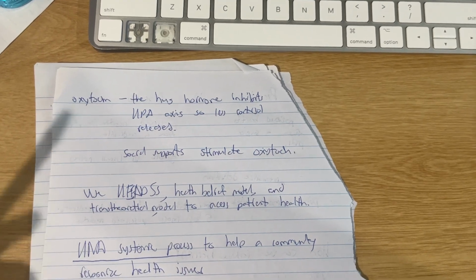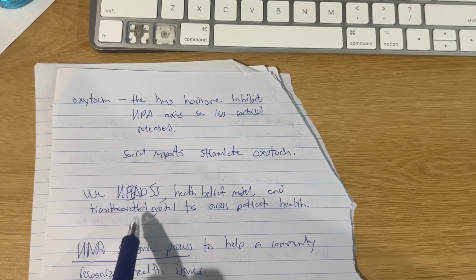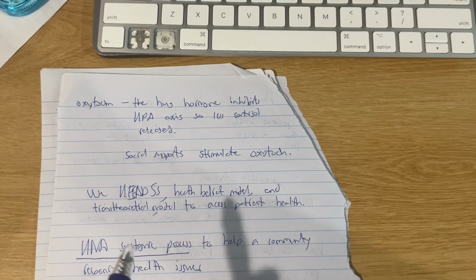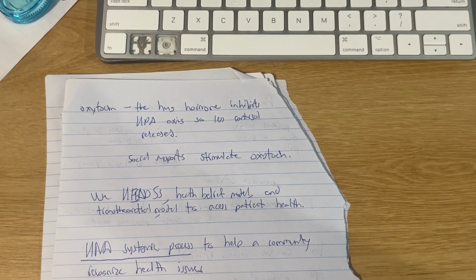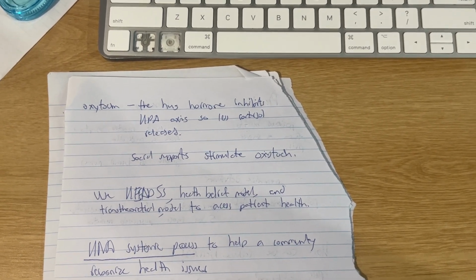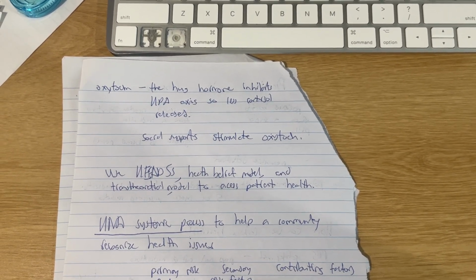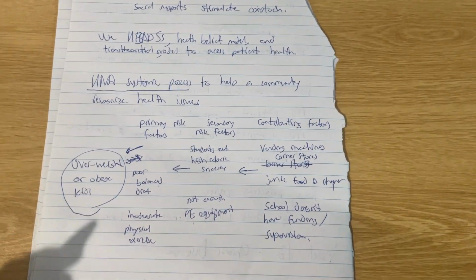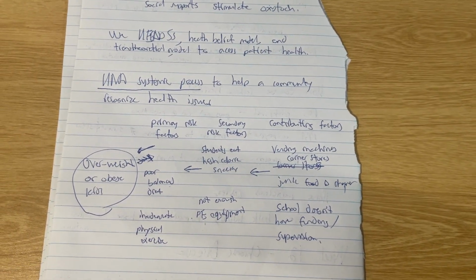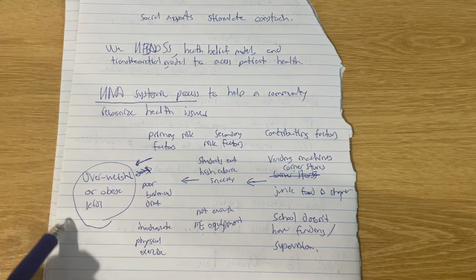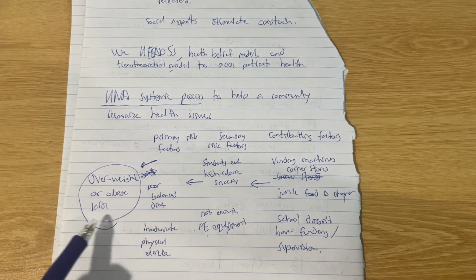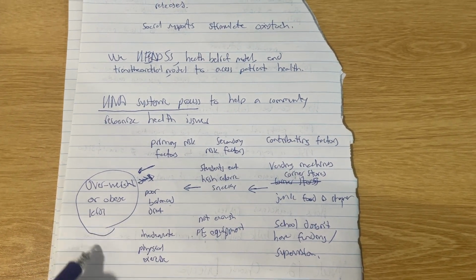We have another integration of all the weeks. We have HEADS, health belief model, and transtheoretical model to essentially assess our patient health. And we also have the H&A systemic process. So this is just to allow a community to recognize their health issues. You're going to start off with an overarching goal, or problem, which is going to be overweight or obese kids, for example.